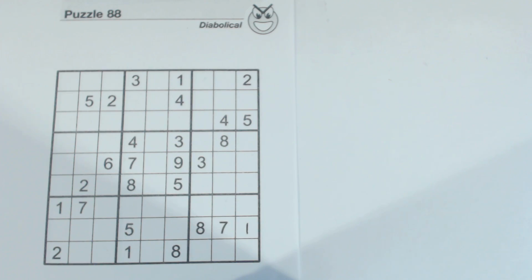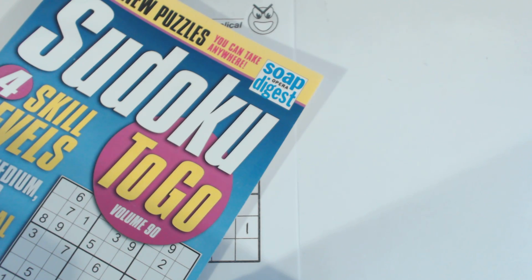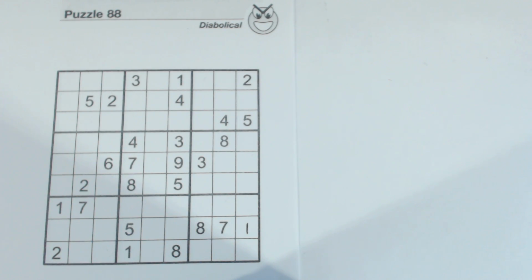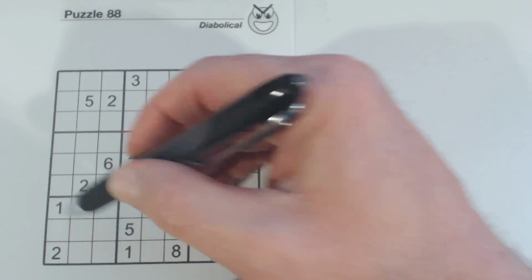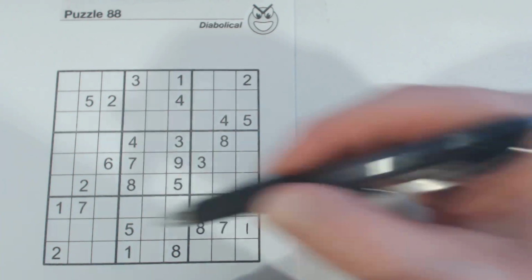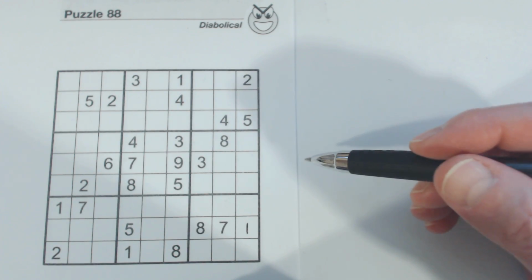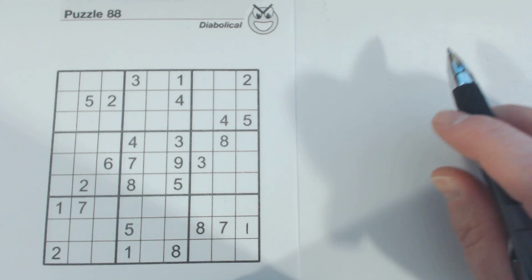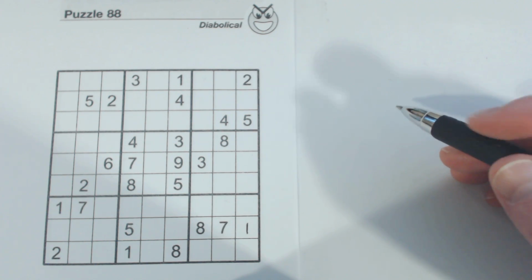This is puzzle number 88. It's a Diabolical puzzle from Sudoku To Go, Volume 90 by Soap Opera Digest. In this video we're going to talk about a couple of patterns and a concept of hidden patterns. I'll show you what hidden patterns are in just a minute. Let's get started here first, though. You notice that we filled in this one already because that was pretty obvious. There's a few more obvious numbers in here that we can fill in quickly. We'll do that in a couple of minutes.